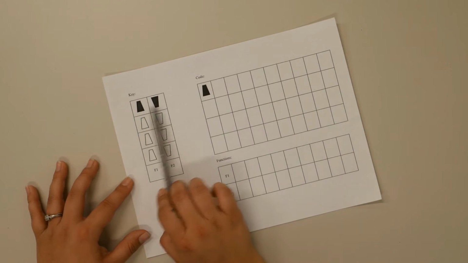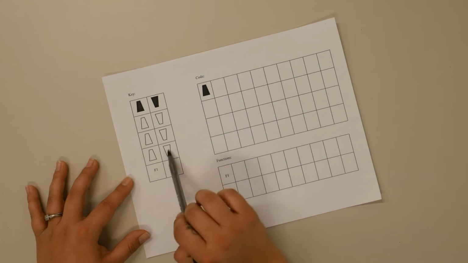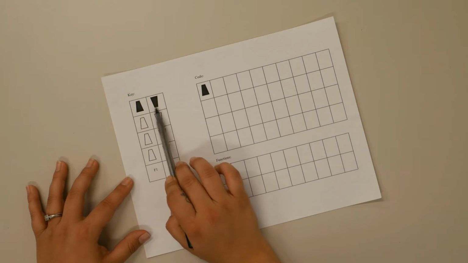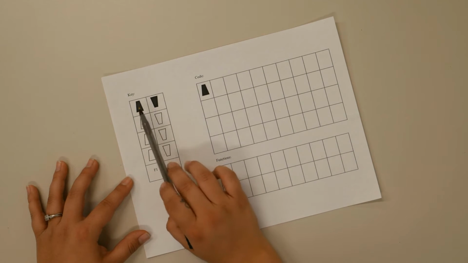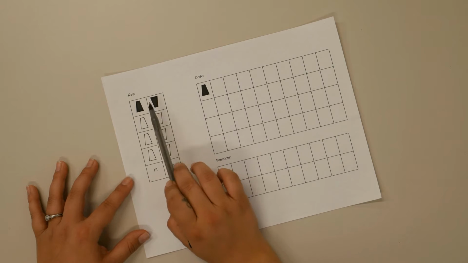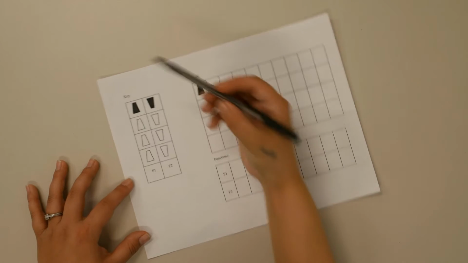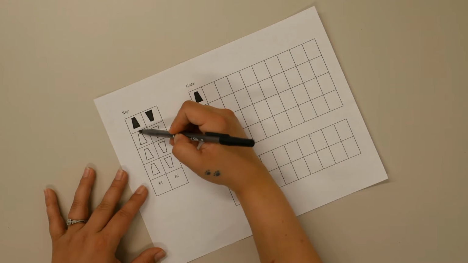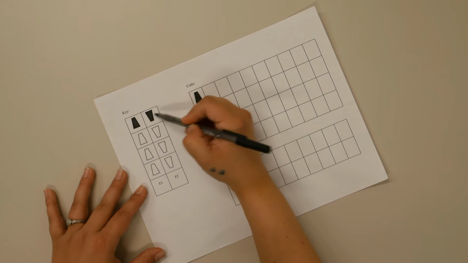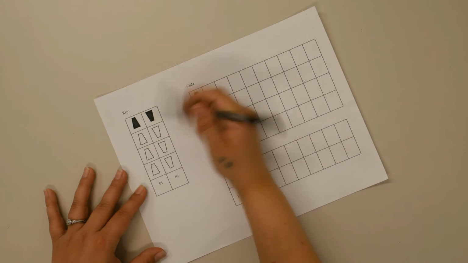So I kind of cheated. I made little cups already in here. But you're going to draw your cups. The first two are going to be colored in. So that's going to be your starter code, okay? And then you're going to have one facing down and one facing up, and you're going to do that all the way down.